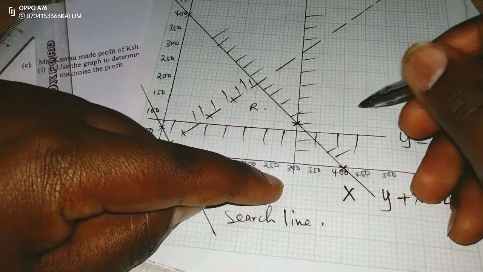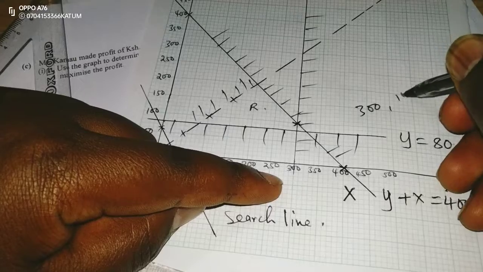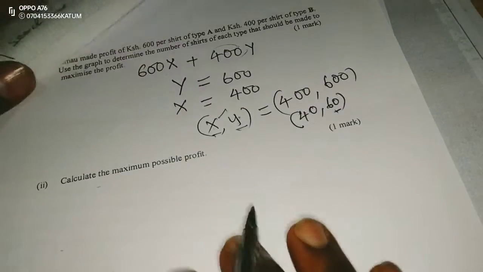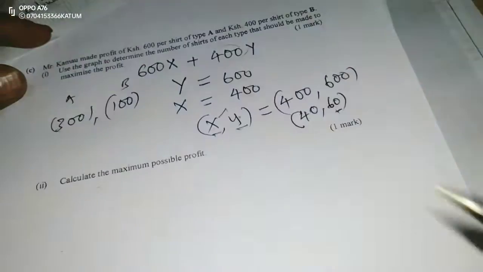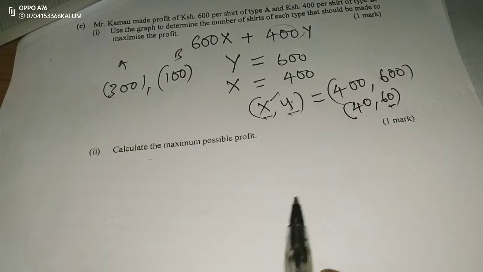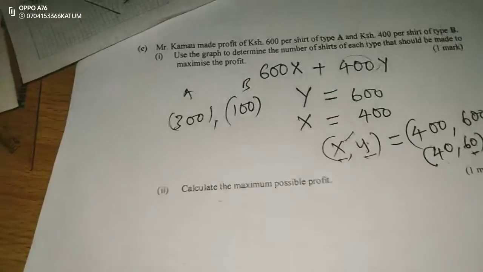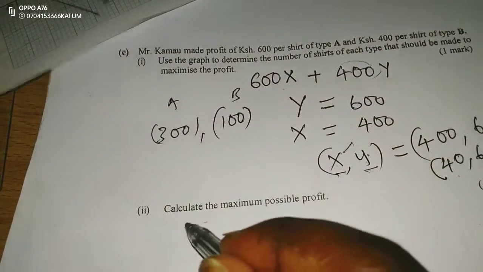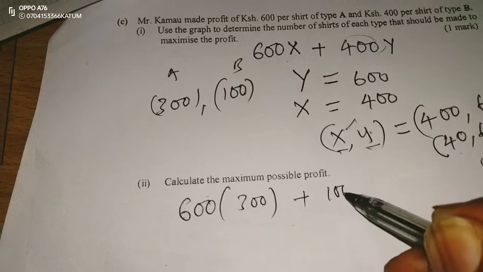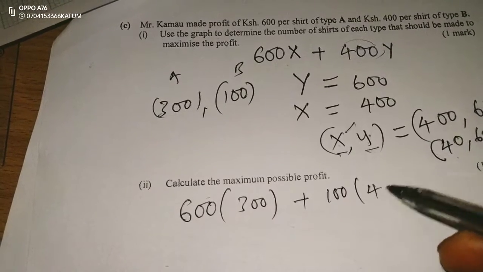So I'm getting 300 for one type and 100 for the other type. So the combination of shirts will be 300, 100. This is type A, this is type B, respectively. Therefore, to calculate the maximum profit, we have 600 times 300 plus 100 times 400.